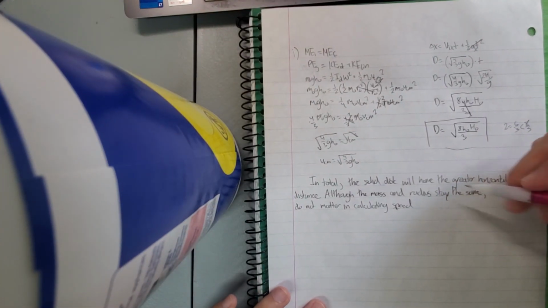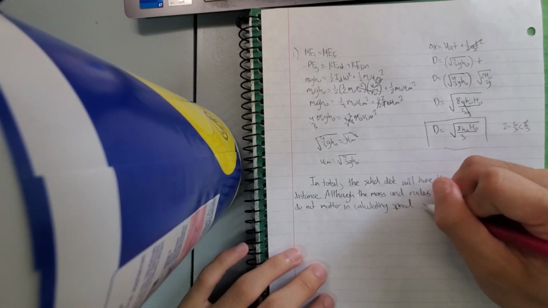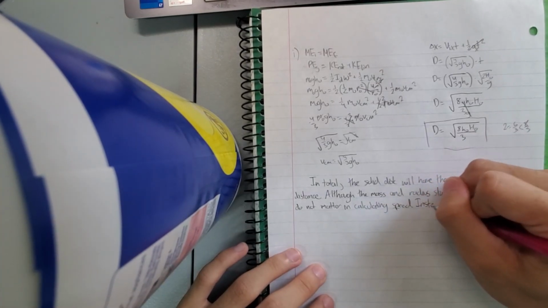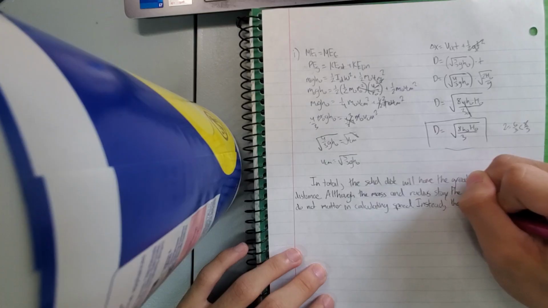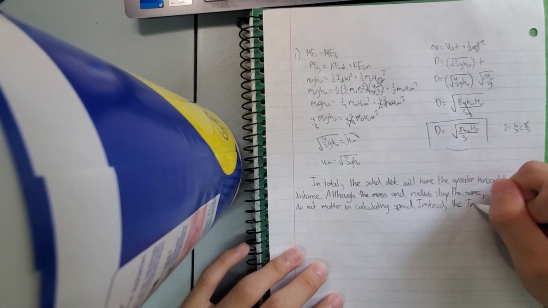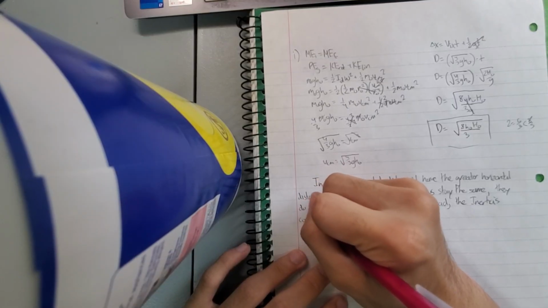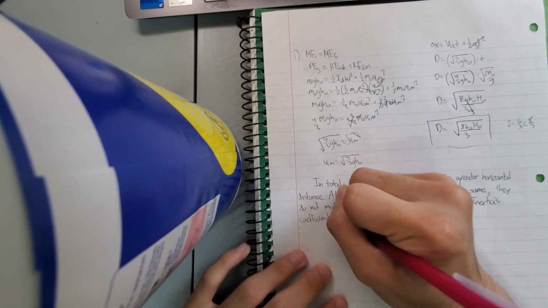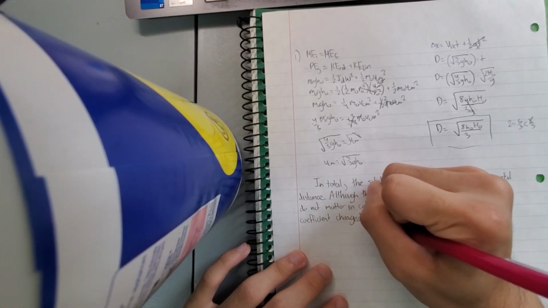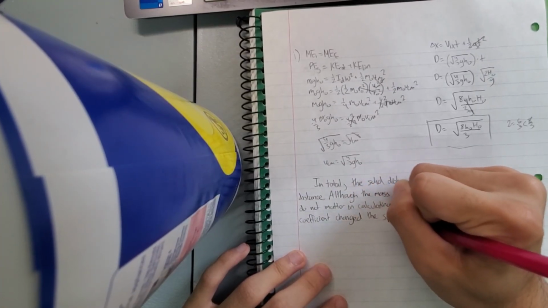So even though the mass and the radius stay the same, they do not matter in calculating speed. Instead, the inertia's coefficient changed the speed.